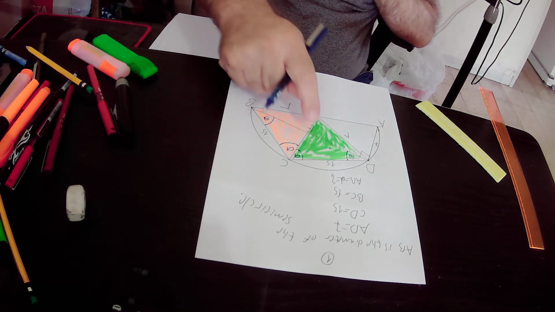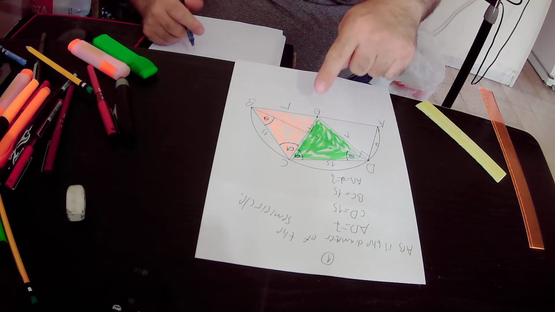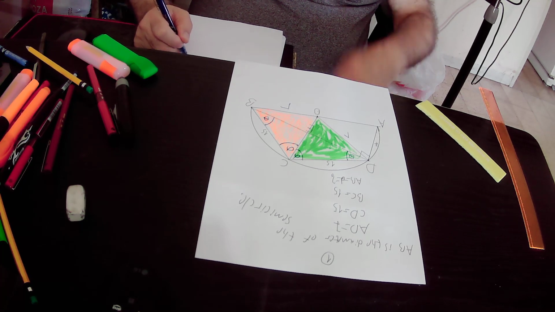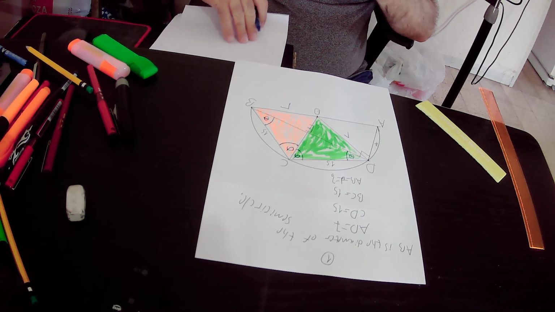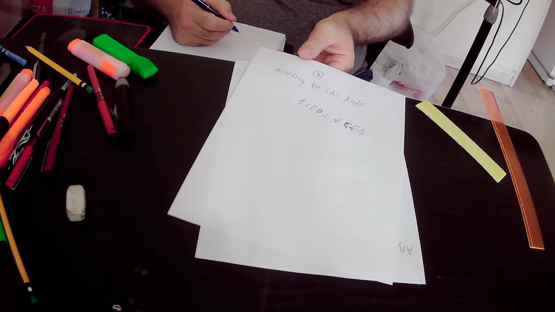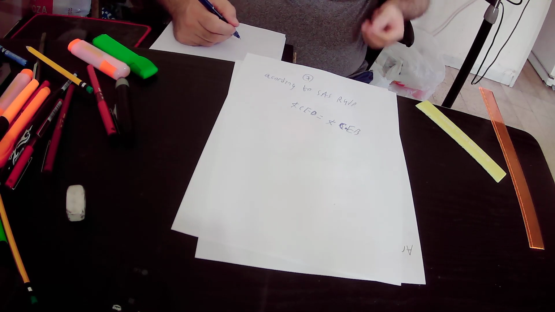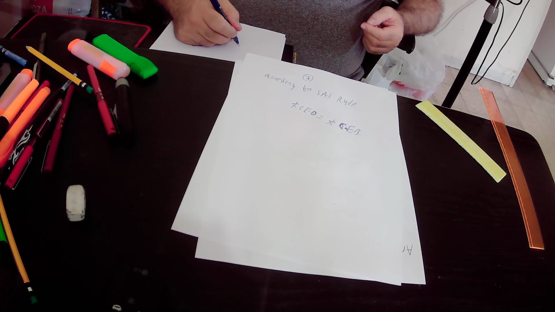Again, this angle of the green triangle is equal to angle CEB of the orange triangle. This angle equals this angle, according to the rule that corresponding angles in congruent triangles are equal to each other.